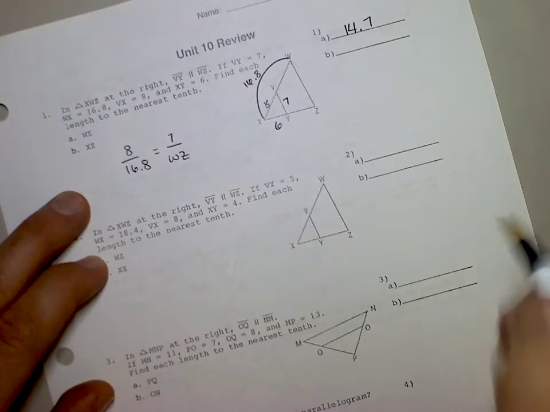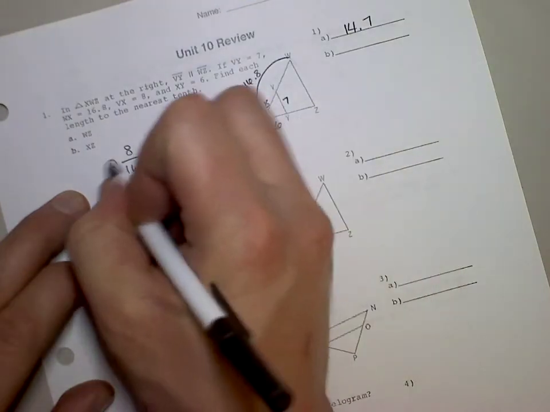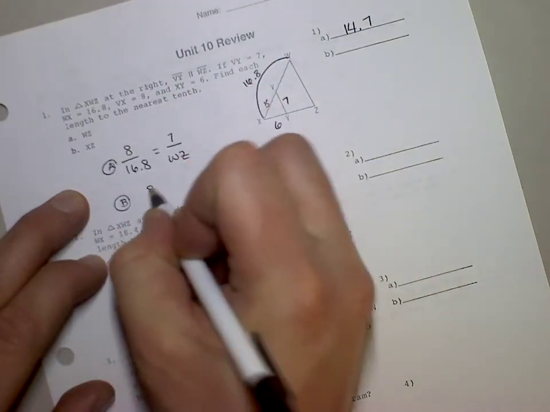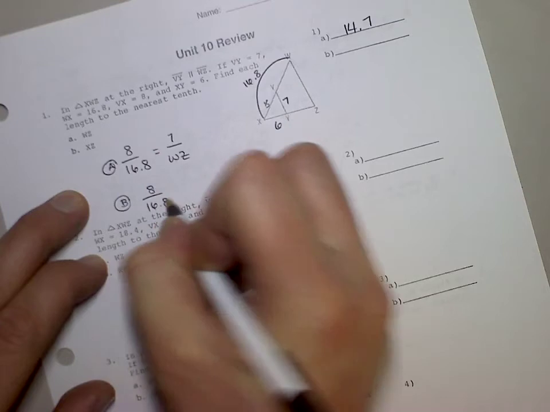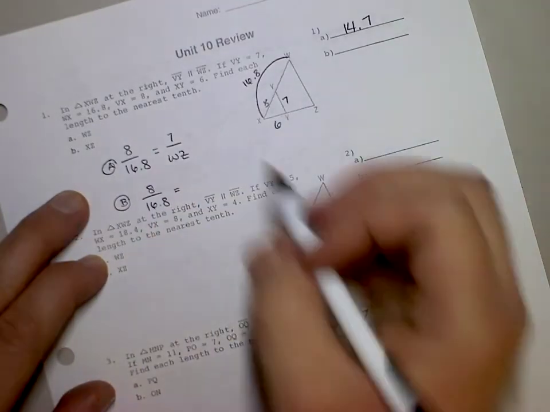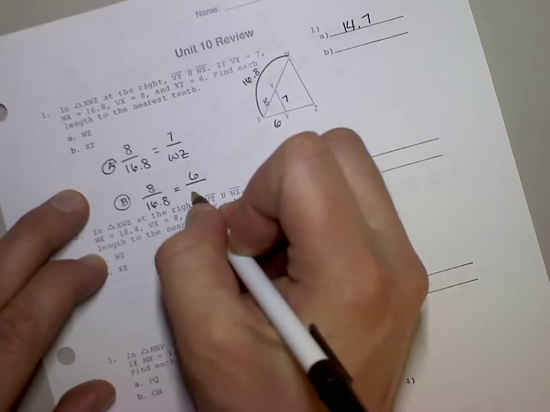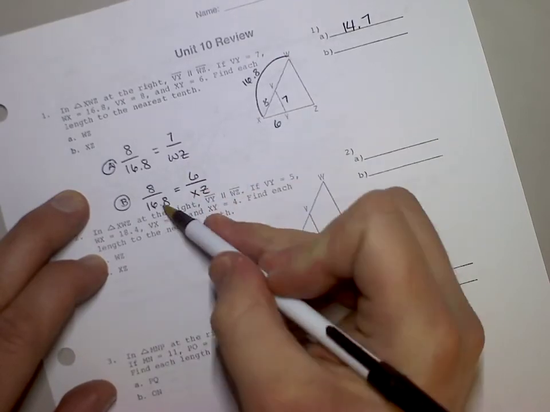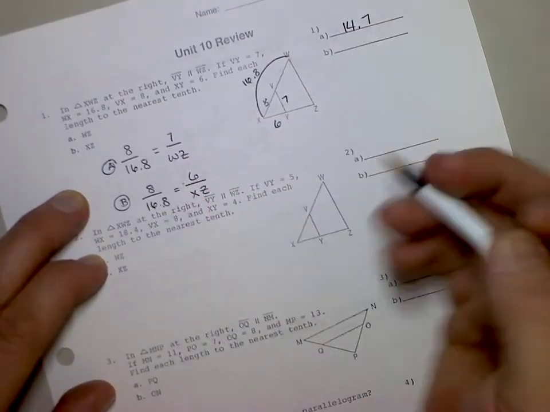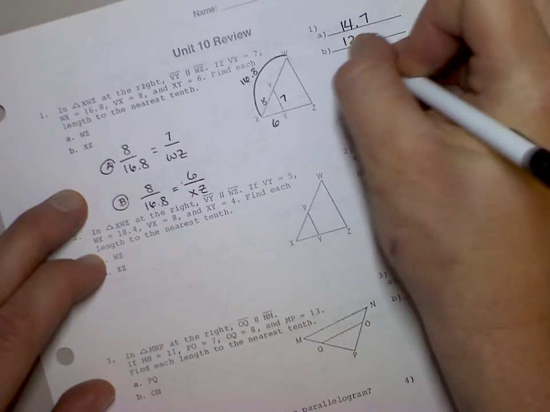For part B, same thing. I'll label that A. For part B, I'm still going to use 8 over 16.8 as my reference because I know both parts. Now I know XY and I want XZ, so small over big. Same thing, 16.8 times 6 divided by 8 gives me an answer of 12.6.